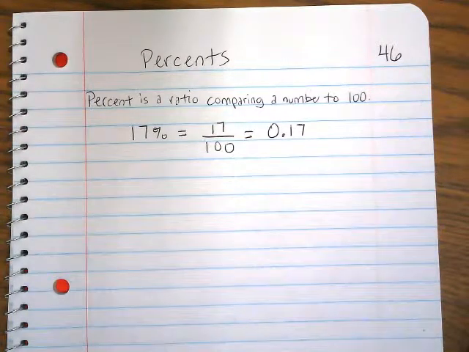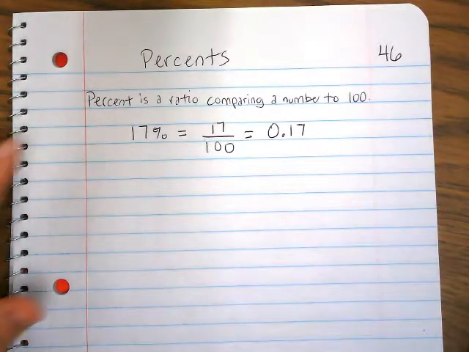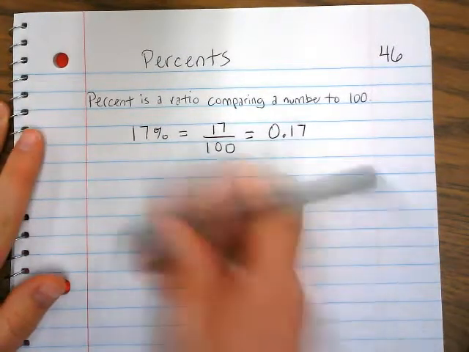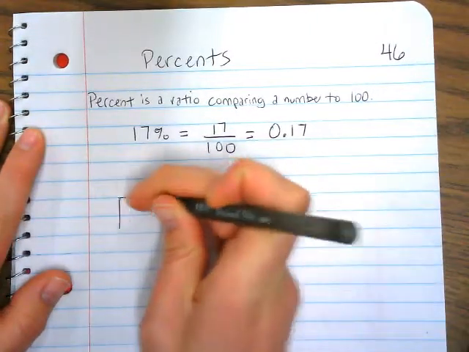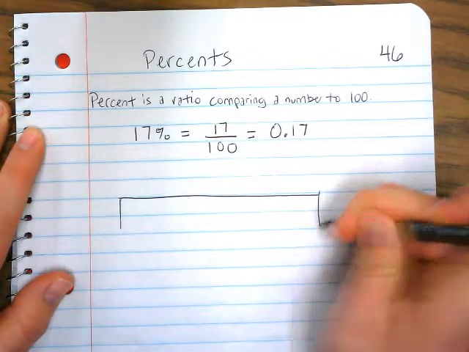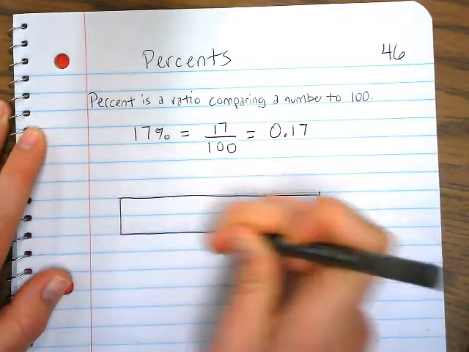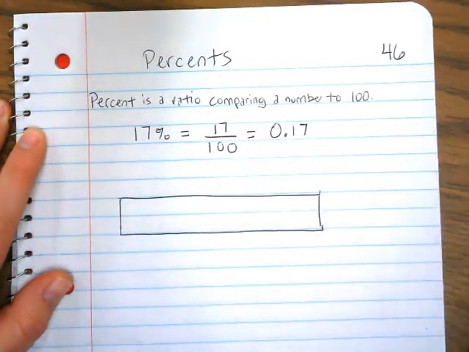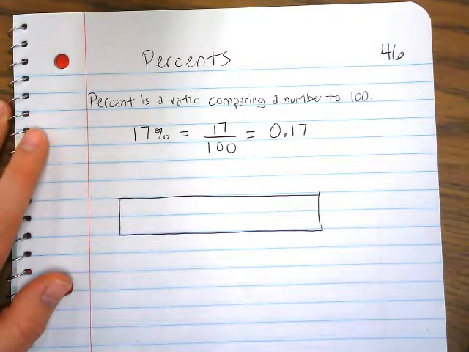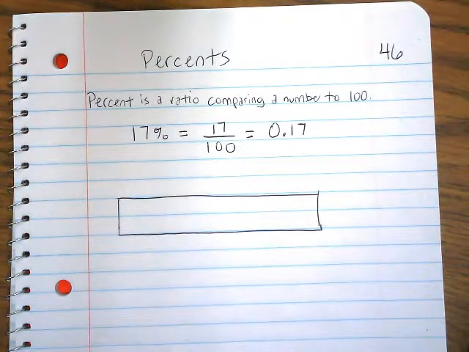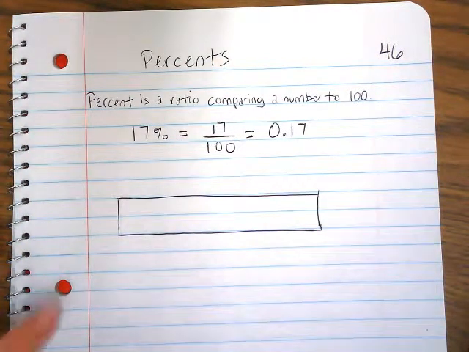Alright, one of the last things that I want us to have on these notes is one of those tape diagrams that we worked on a little while ago. A tape diagram basically just looks like you took a piece of tape and taped it onto your paper, and you're going to use it to help you solve some problems.